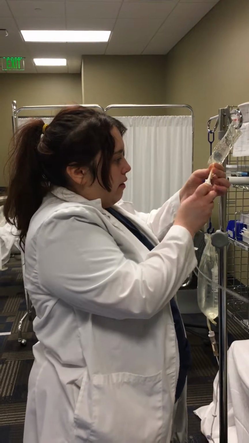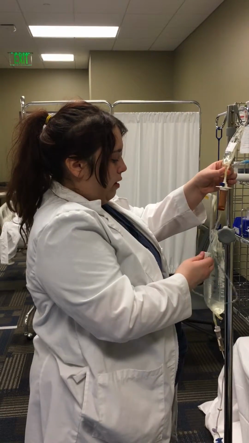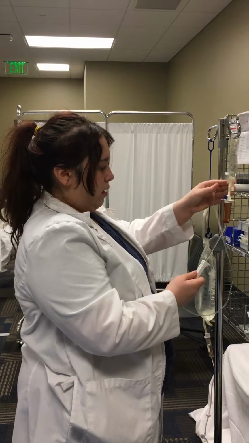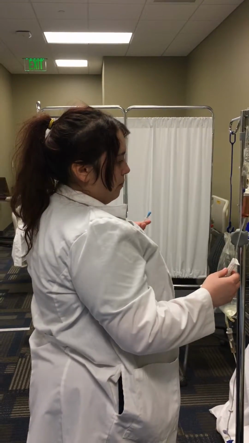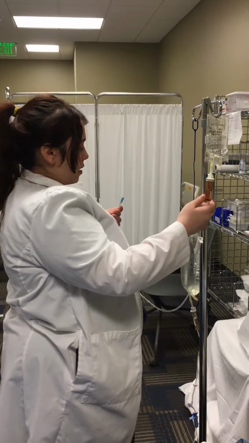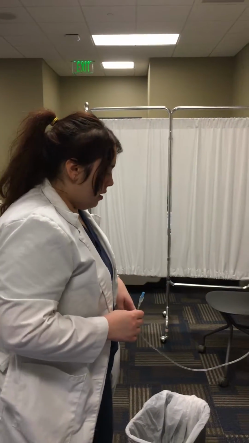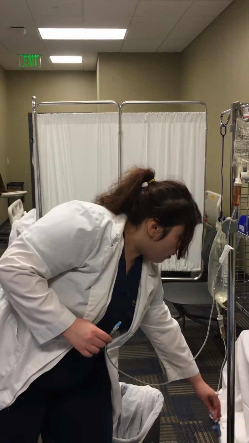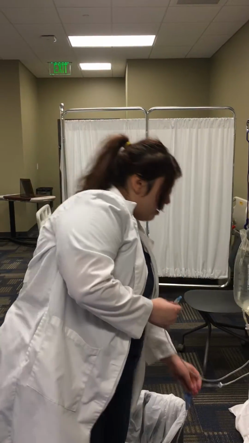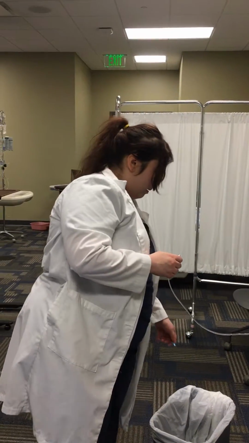I'm going to slide this in, and I'm getting fluid. This would have been clamped to prevent flow, and we want this about halfway. And this is going to be hooked up to this after I prime the line.